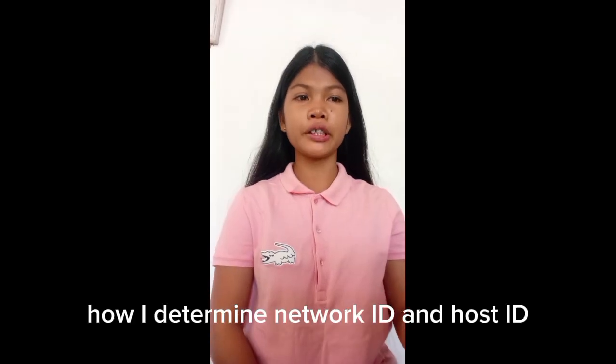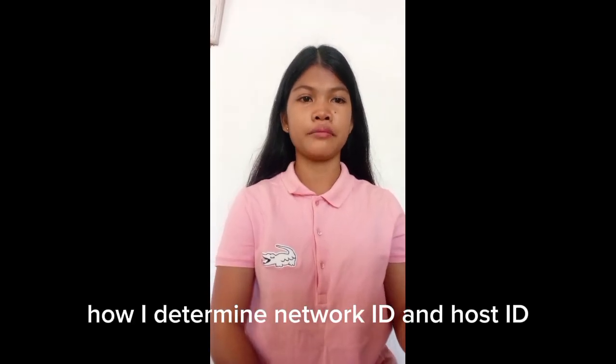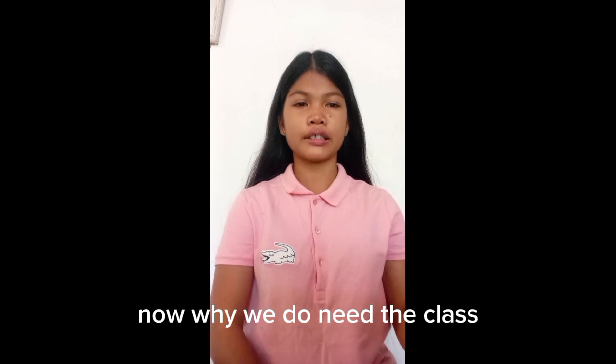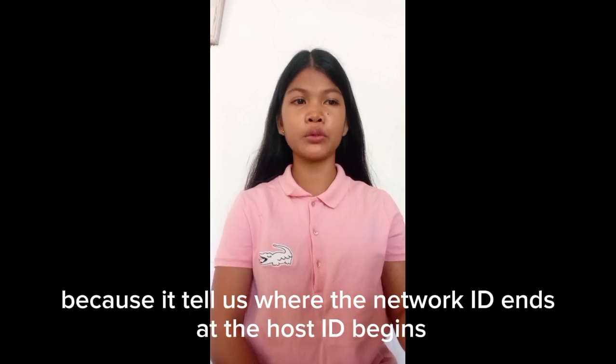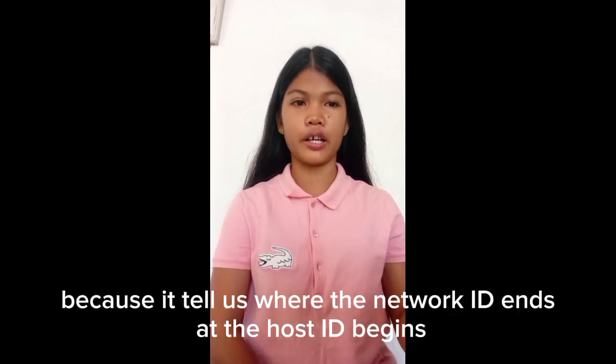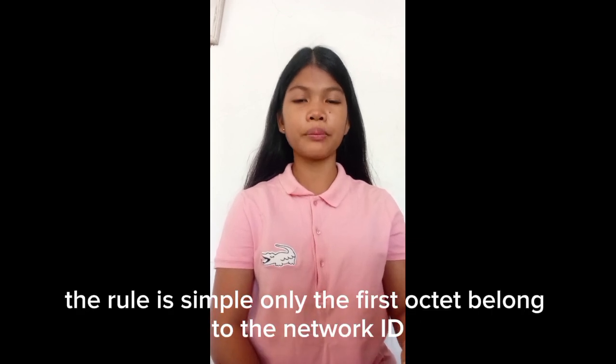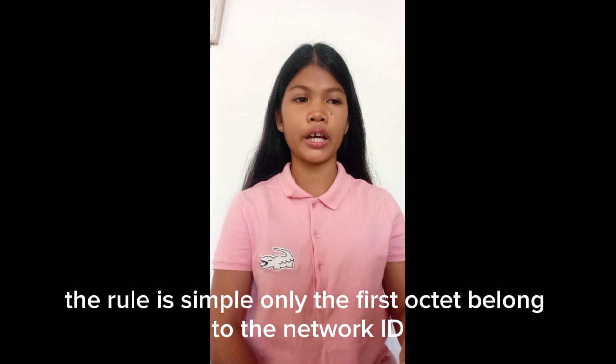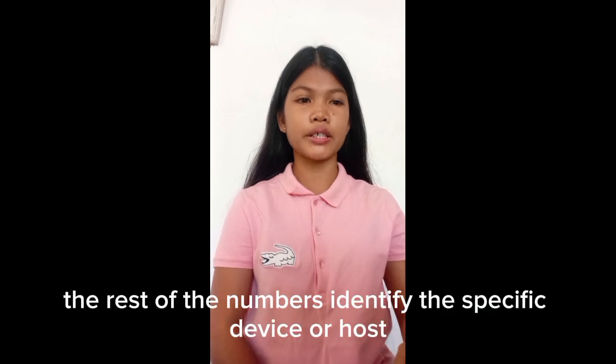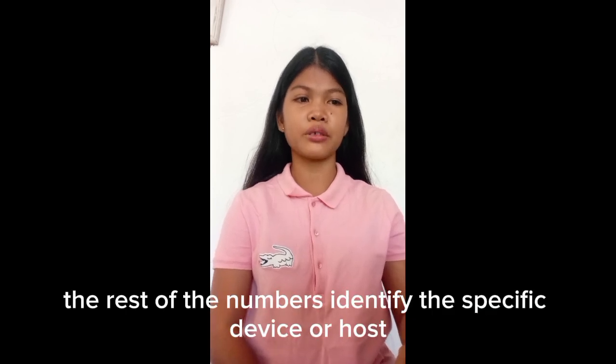2. How to determine network ID and host ID. Now, why do we need the class? Because it tells us where the network ID ends and the host ID begins. For Class A, the rule is simple. Only the first octet belongs to the network ID. The rest of the numbers identify the specific device or host.